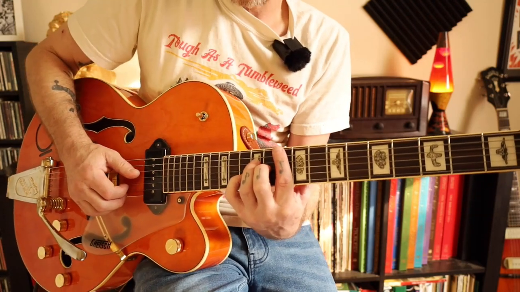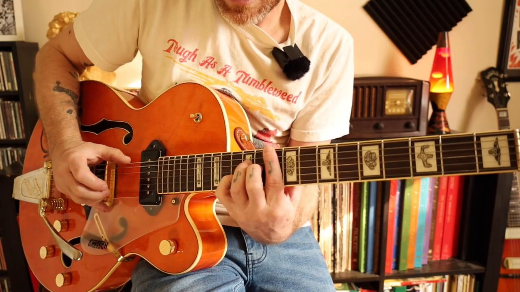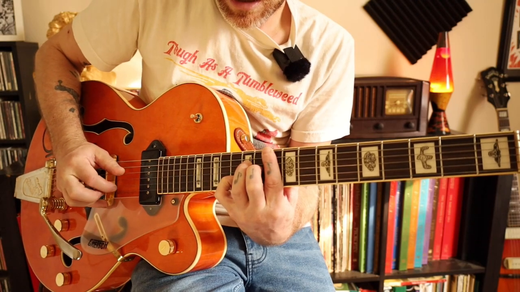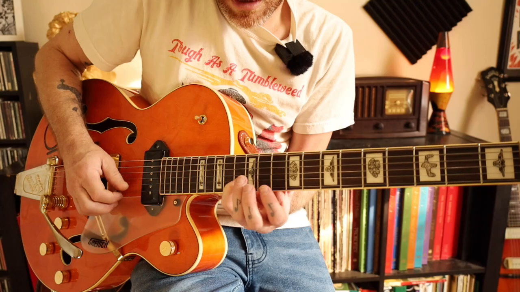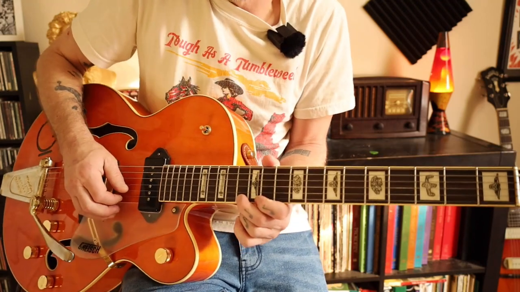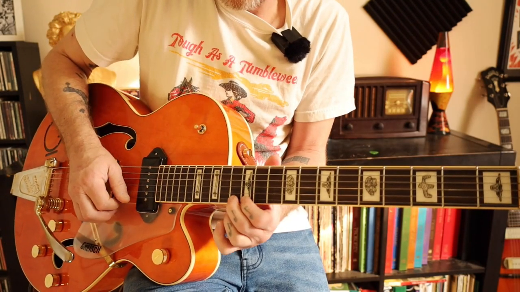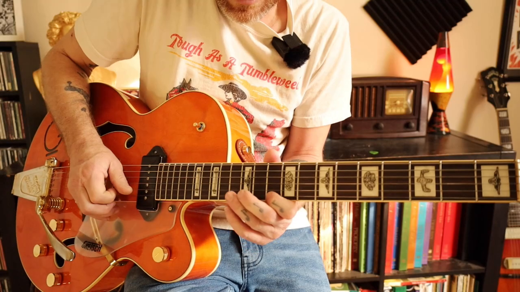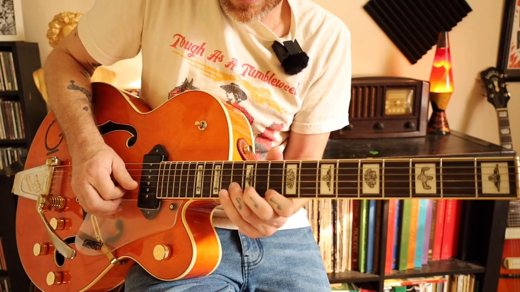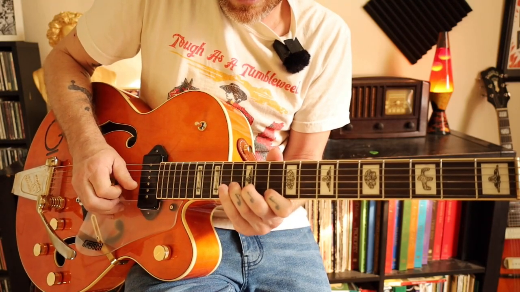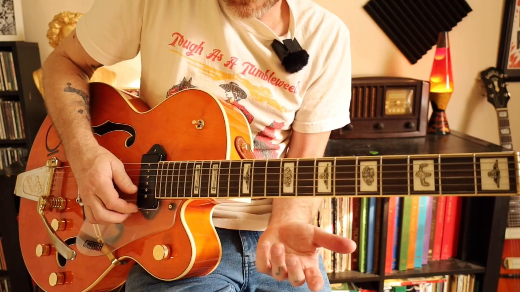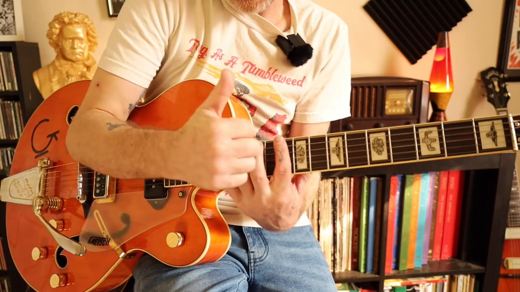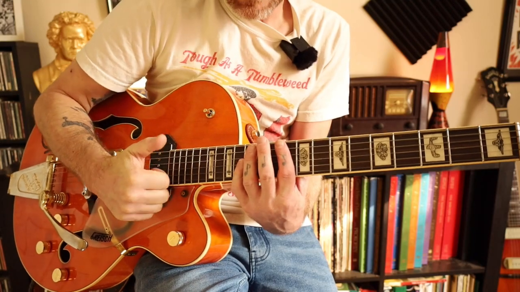So what I'm doing is I'm grabbing that flat 7 here, and then I'm grabbing a flat 3, and I'm giving it a tiny bend. And that's all I'm doing, as this guy is going.